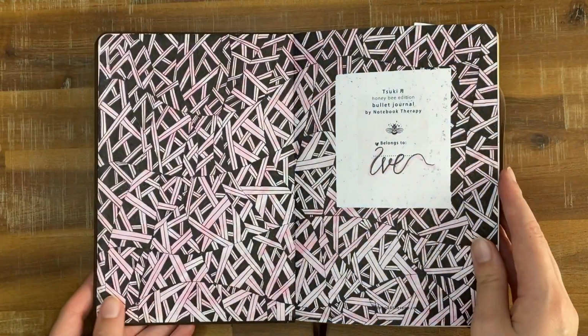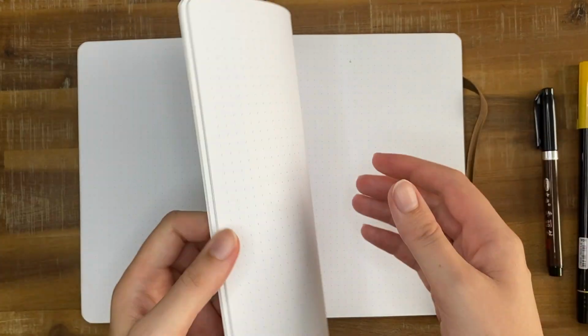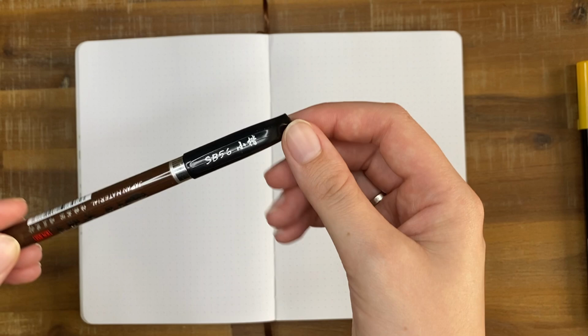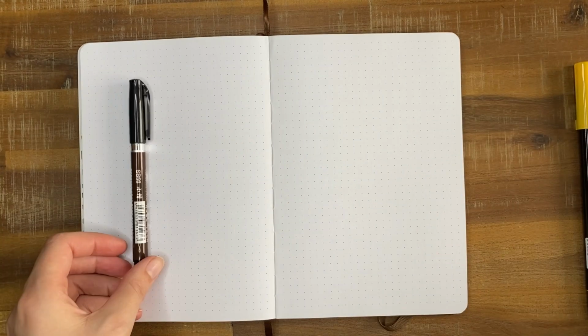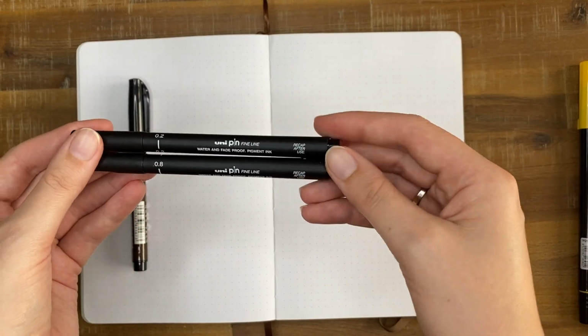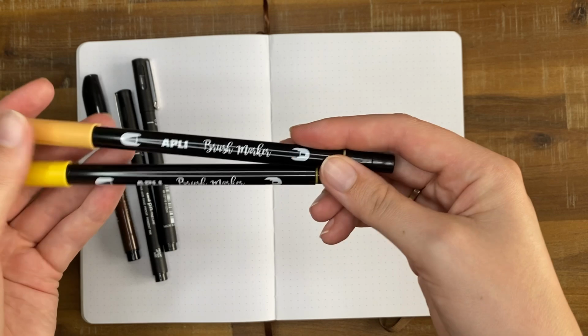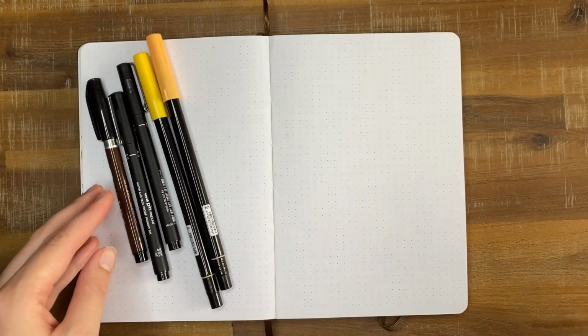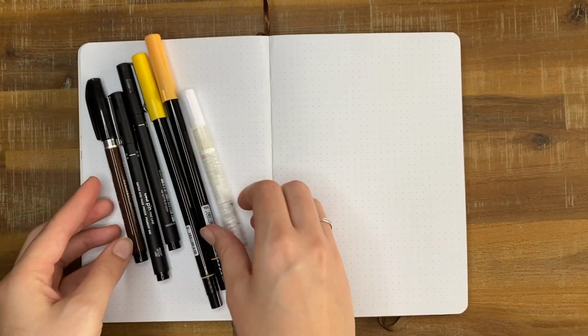We will start with our supplies. You will need a bullet journal. I am using this Honeybee Edition bullet journal by Notebook Therapy. Then some calligraphic pens, some pointliners, and some brush pens. All the materials that I am using will be listed below so you can check them out.